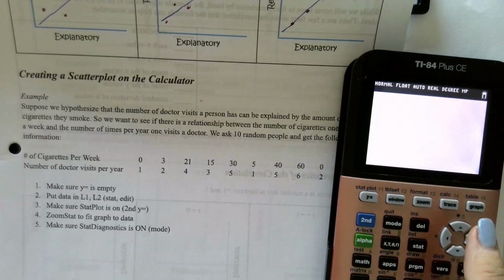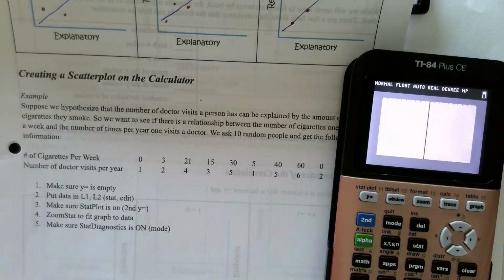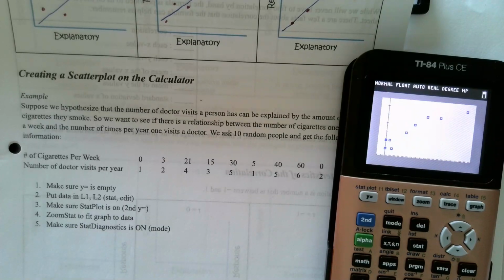And now I want to look and see if I can see the data. So I'm going to hit graph. And I can see that my axis is all wonky, so nothing shows up. So I'm going to do zoom, and then I'm going to do zoom stat, which is option 9. And now I can see my data.